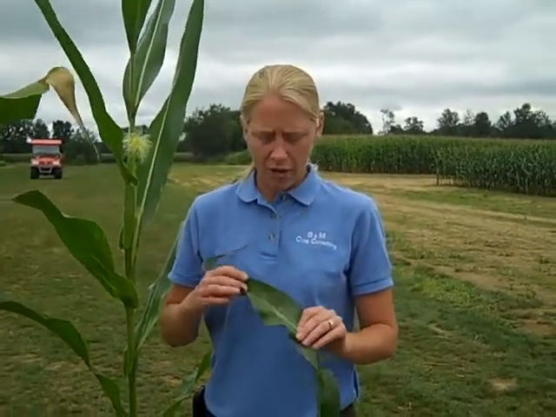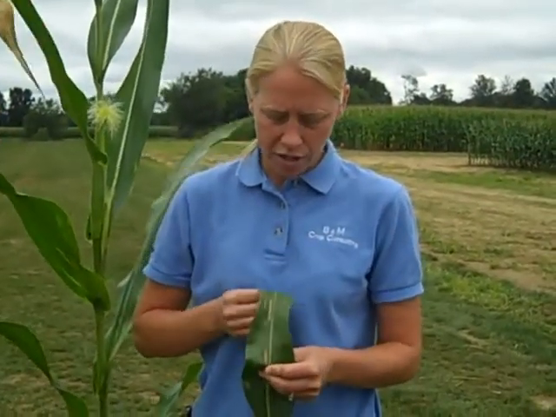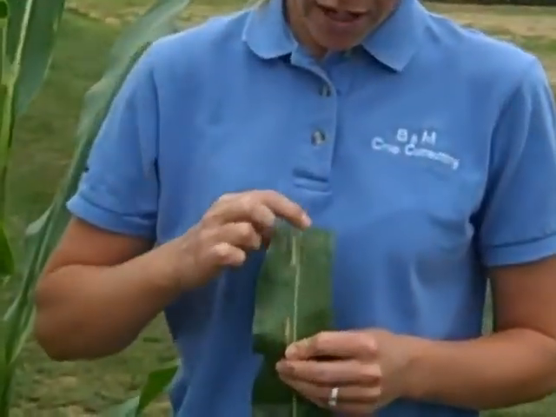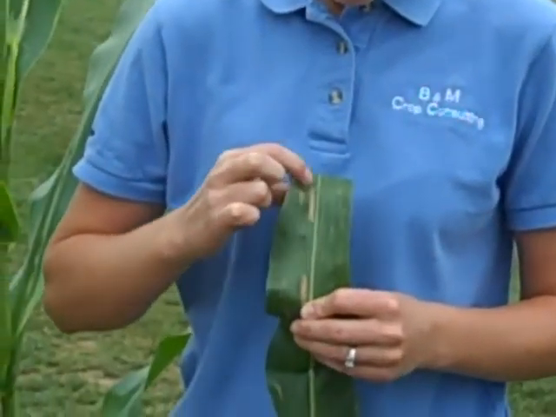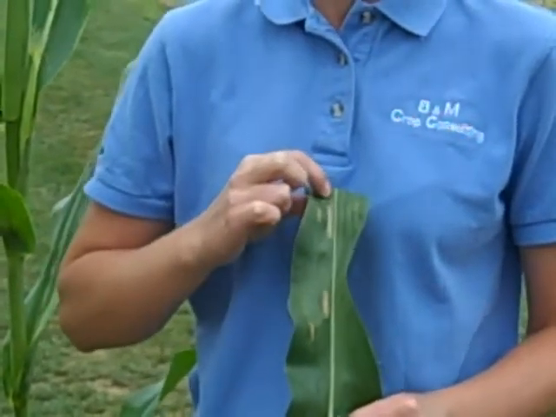Yeah, we're talking about some of the main foliar diseases that we have in corn, one of them being gray leaf spot. Gray leaf spot, as you can see here, is a very rectangular shaped lesion that really tries to stay in between the veins here. So you can see there's several gray leaf spot lesions on this leaf.